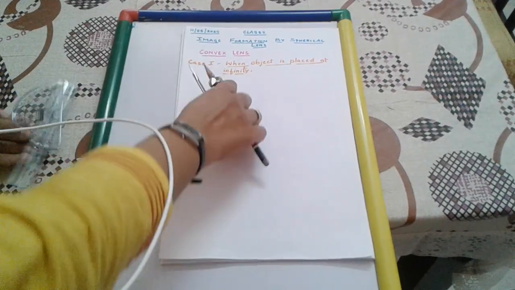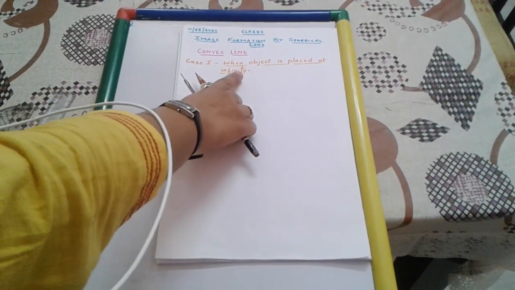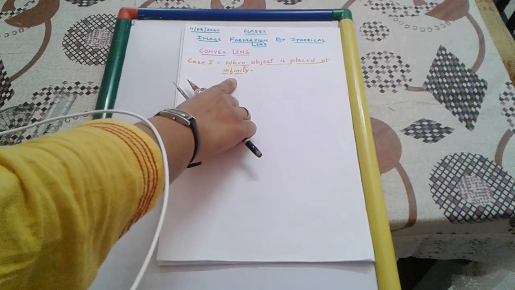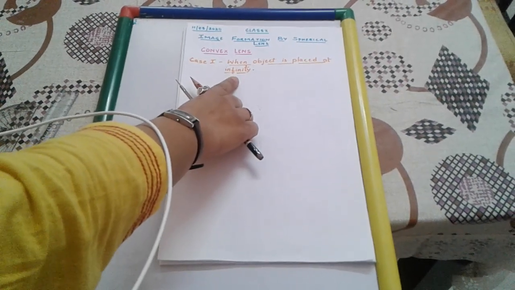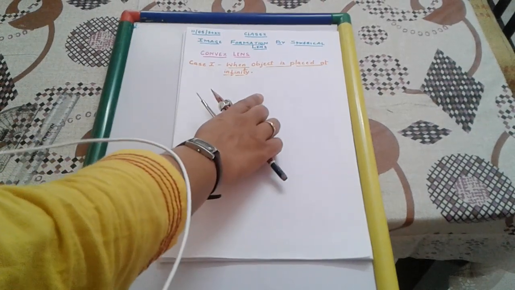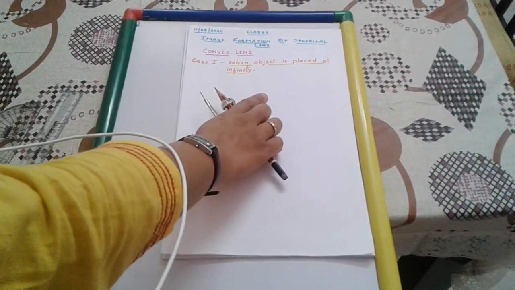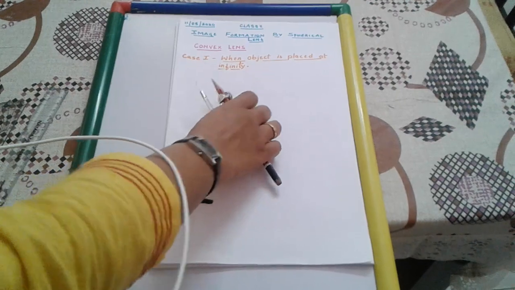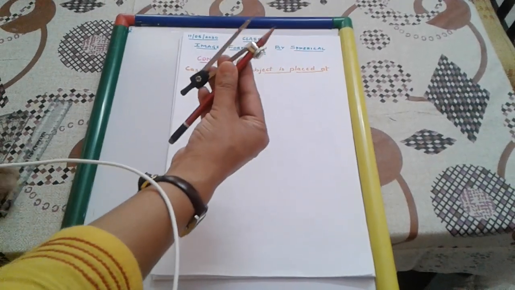So today we will draw the first case, when the object is placed at infinity. If you remember, we have done this case in the topic of mirror also. But before we start with the ray diagram, I am going to teach you how we draw the lens with the help of a pencil and compass, and we will require a scale also.